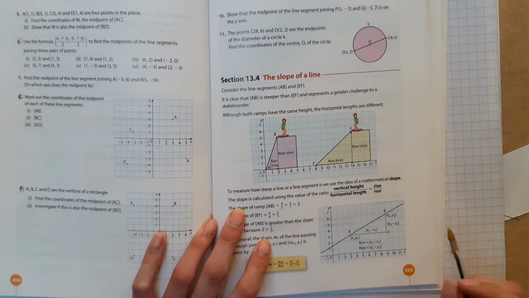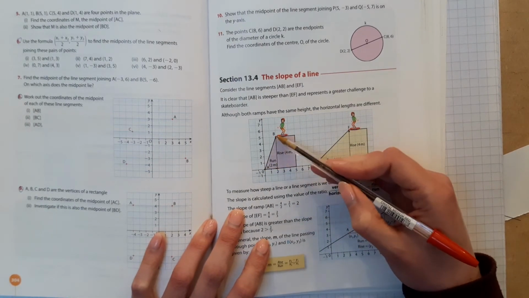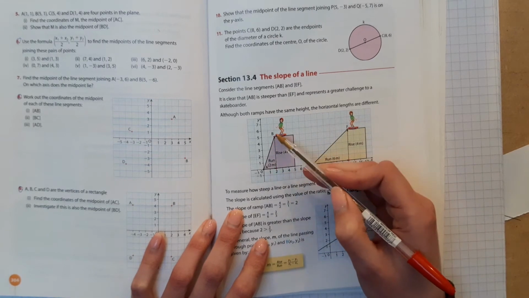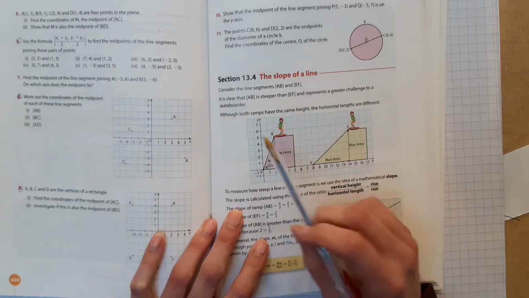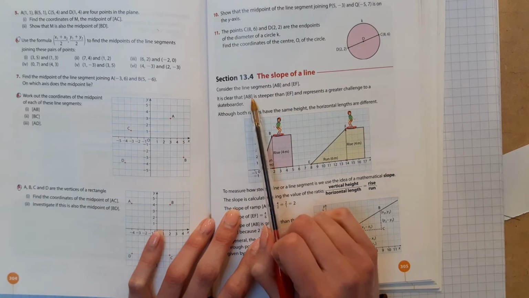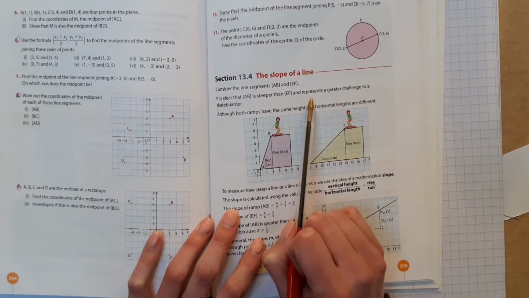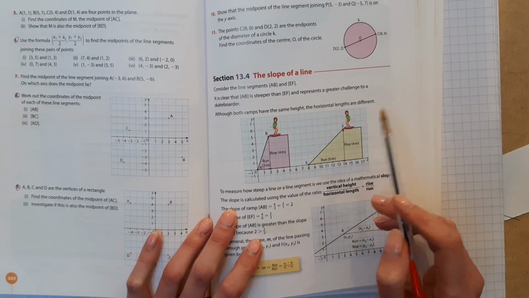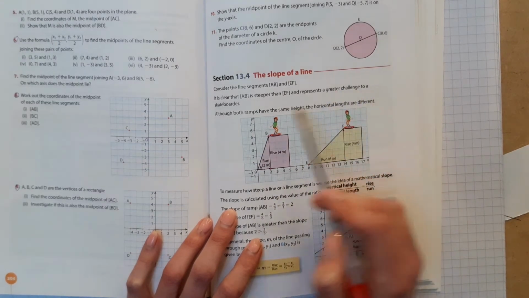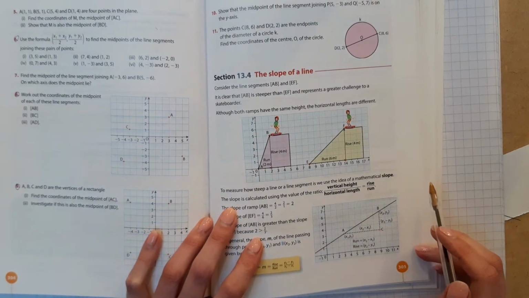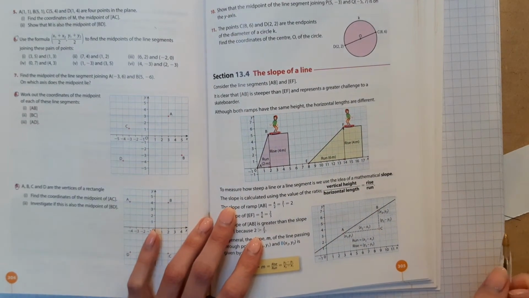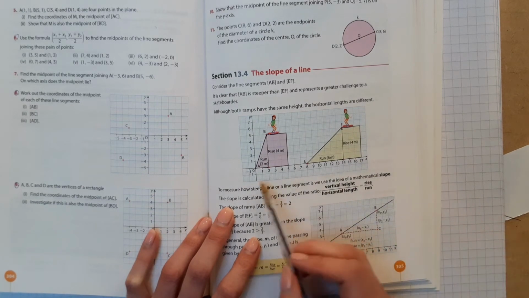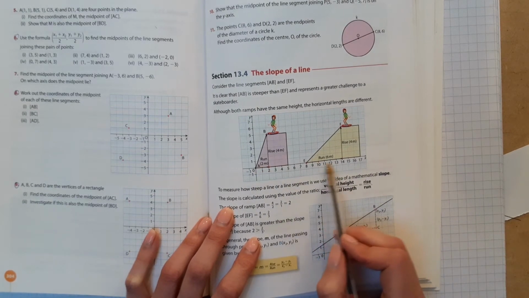Consider AB and EF. AB is this line. EF is this line. You can see it's kind of a slope or an incline. AB is steeper than EF. Steeper means it goes up faster. The angle goes up a little bit faster, and it's a greater challenge for the skateboarder. Although both ramps have the same height, the horizontal lengths are different. So the distance from here to here and the distance from here to here are different.